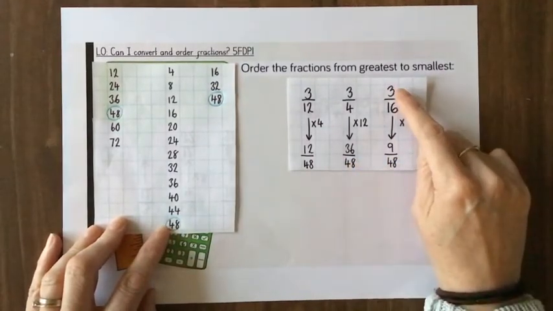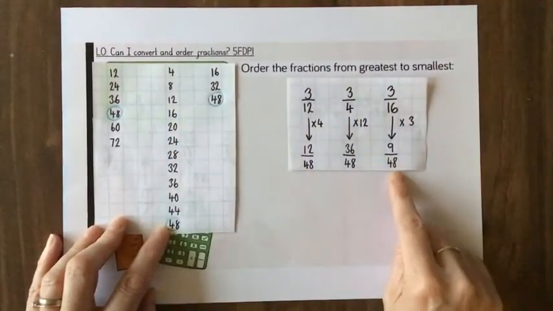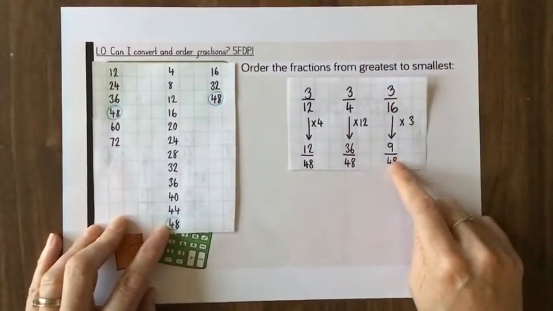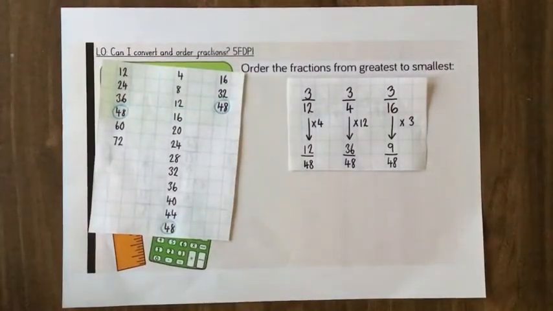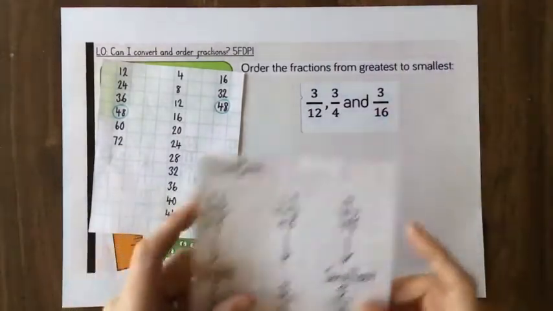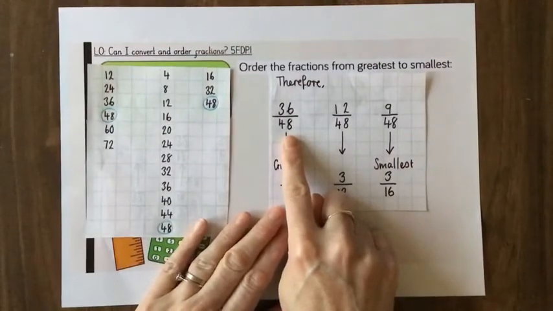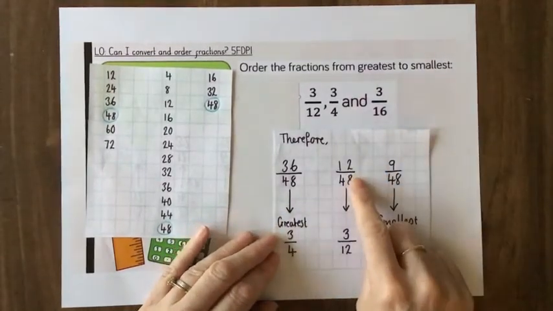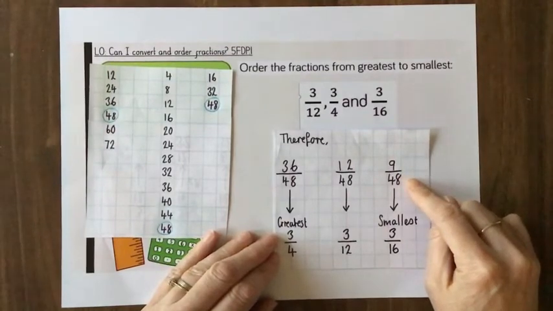And for the final fraction, 3/16, I've multiplied 16ths by 3 to get 48. So 3 times 3 is 9, 16 times 3 is 48. I've made all the denominators the same using my equivalent fractions, and therefore they are now comparable. So let's move on to the comparisons. So we can see here that 36/48 is going to be our greatest fraction. 12/48 is going to come next, and then 9/48 is our smallest fraction.